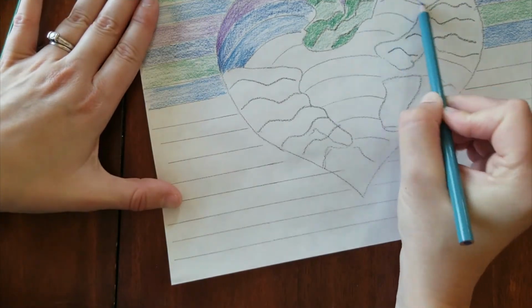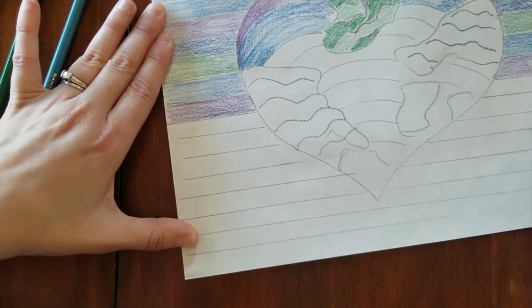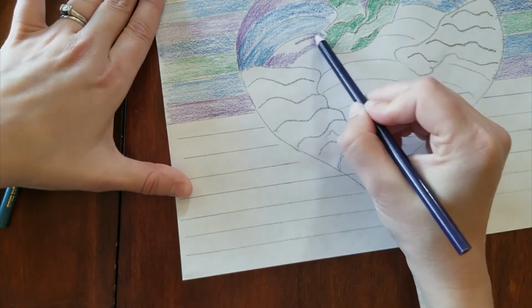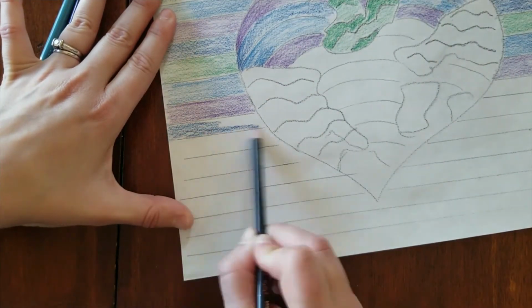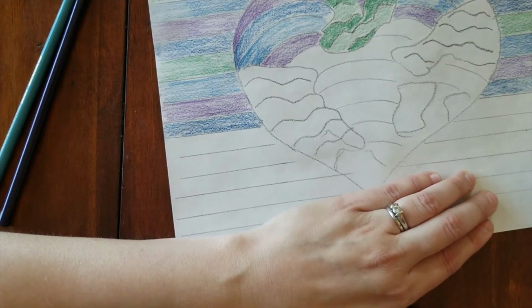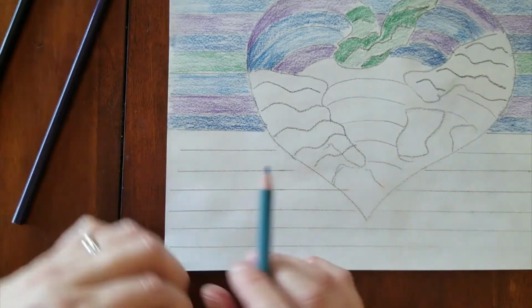So anyway, just going back and forth in that pattern. I tried to give a little bit darker value on the edges of my heart just to add to that optical illusion, to make it look more rounded. Typically when we see something that's round, the edges are darker than the part that's coming closer to you, which makes it look more three-dimensional.